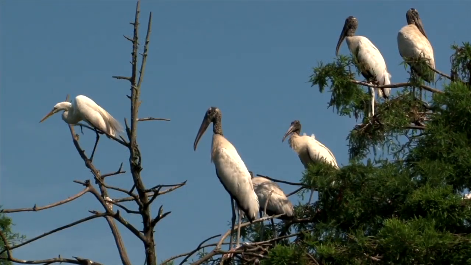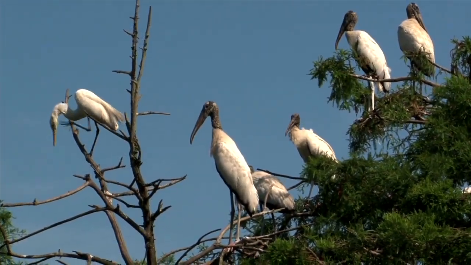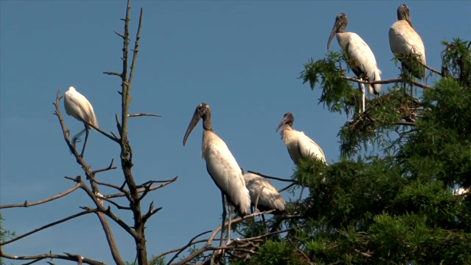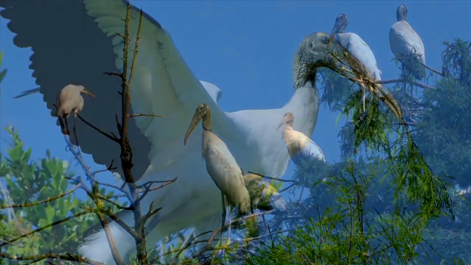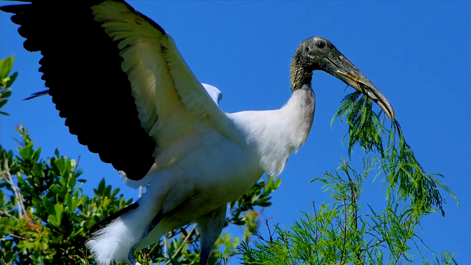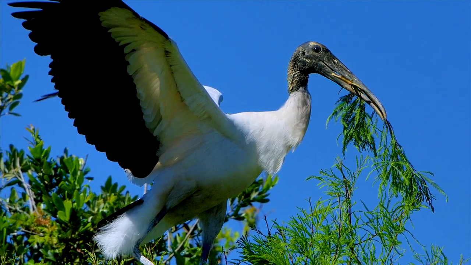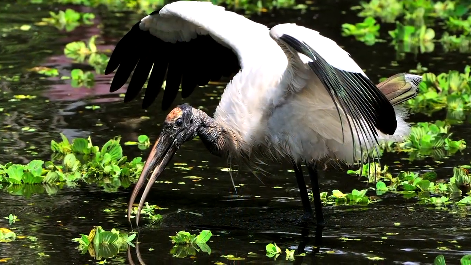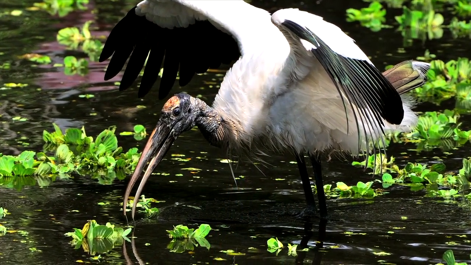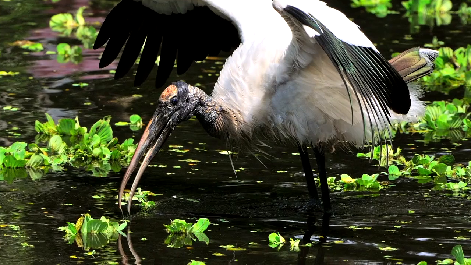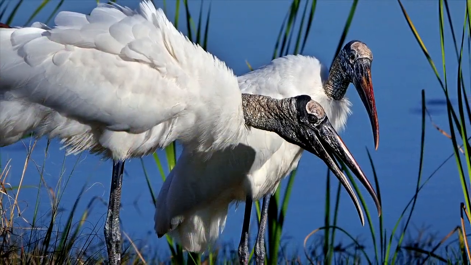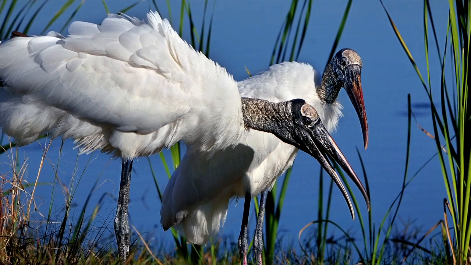Wood storks are the indicators of wetland health, particularly here in South Florida. Why? What makes wood storks such great indicators of a healthy system? To understand that, you need to know both the nature of the wood stork and the historic landscape. Wood storks are tactile feeders. That means they feed by touch. As such, they excel at exploiting high concentrations of aquatic fauna, primarily fish and crayfish in shallow wetland pools.